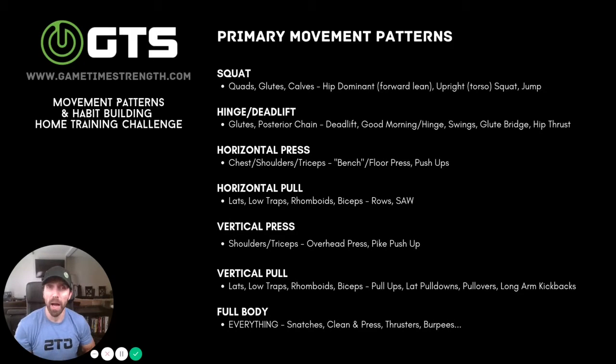We've got a full body pattern. Now, I consider these things like snatches, one arm or two arm snatches. You obviously do these things with dumbbells or a water jug, cleans and presses, squat cleans and presses, thrusters. A thruster is something like a squat into a press where you're pressing up in one motion. Now, if you don't have anything there, you can always do things like burpees. Burpees suck, but whatever. It gives us an option when you don't have any training equipment.